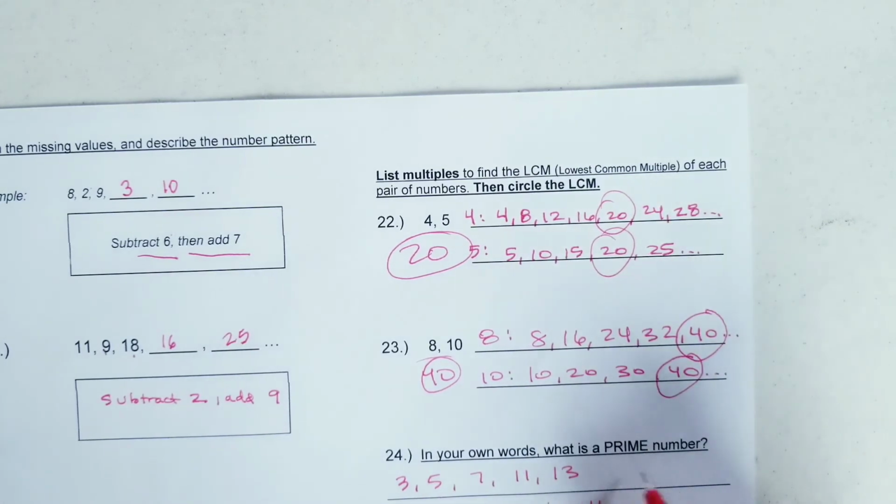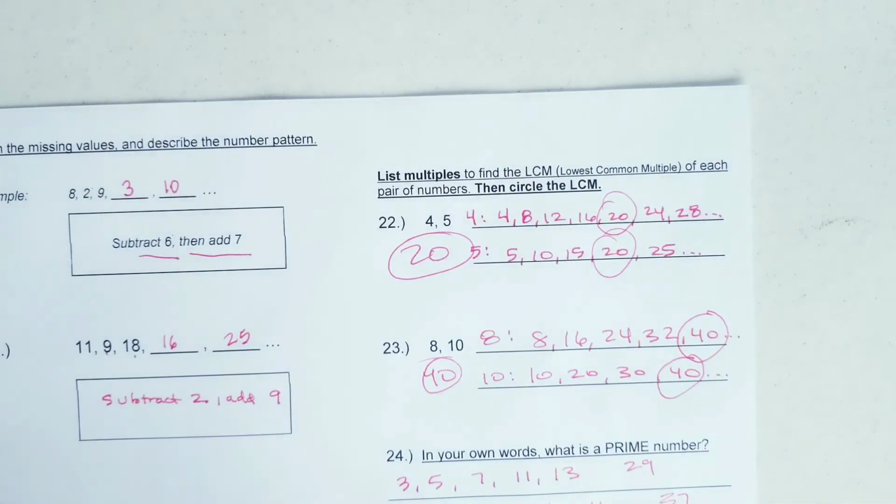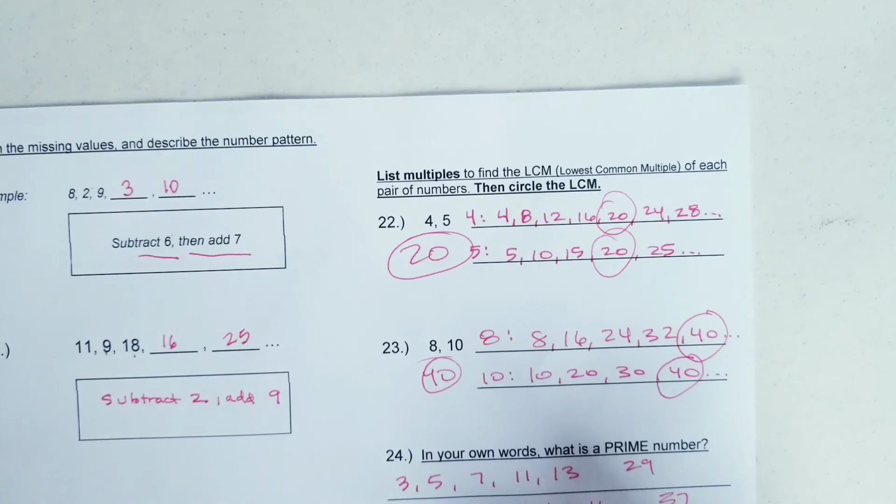So 29 is one, 37 is another one, and so on. So your answer could simply be: a prime number is a number that only has 2 factors.